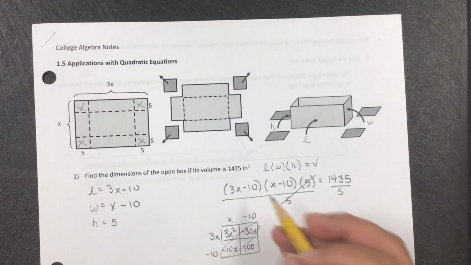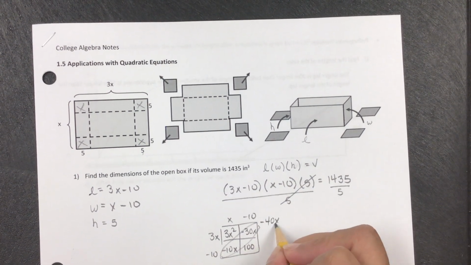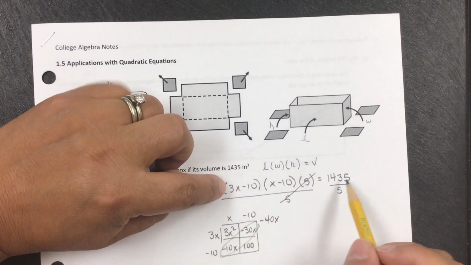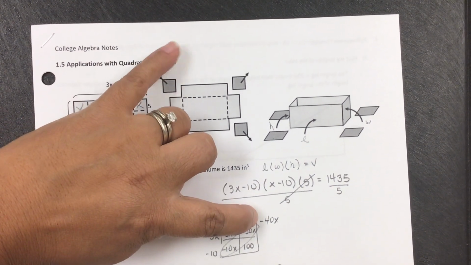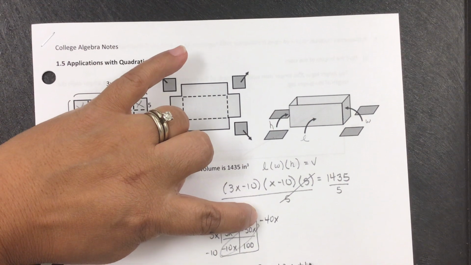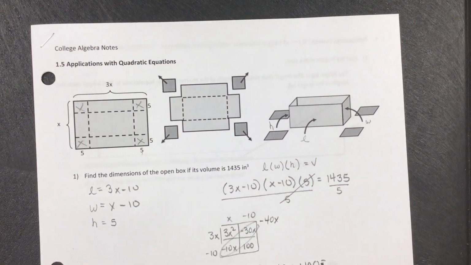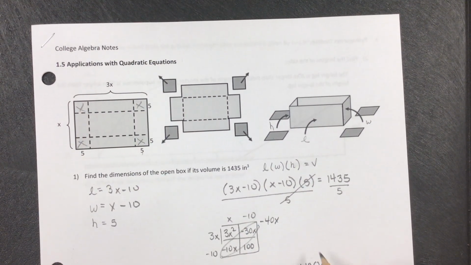So when I add these two together, it gives me negative 40x. That means that when I simplify that out, it would be 3x squared minus 40x plus 100 is equal to 287.